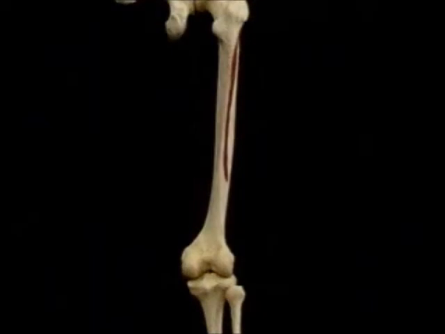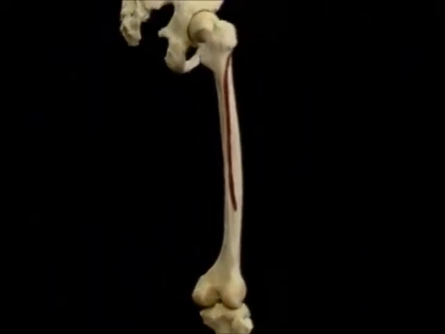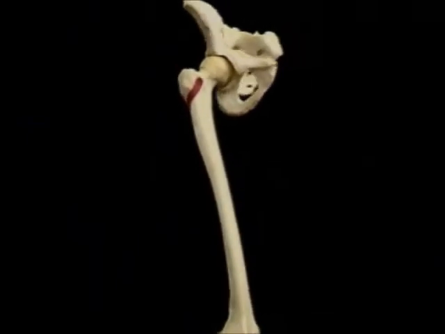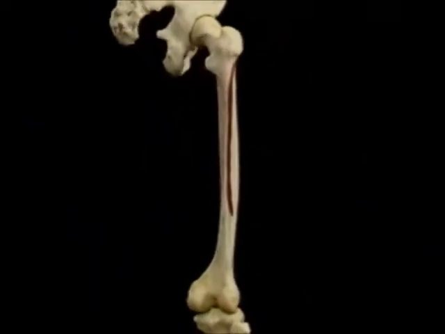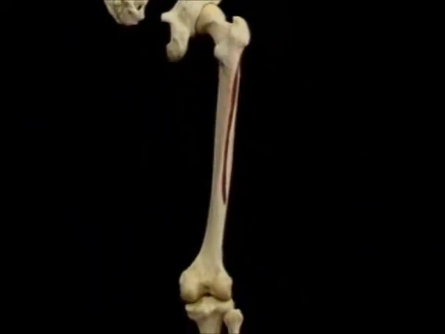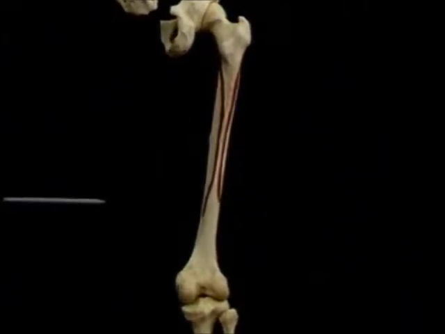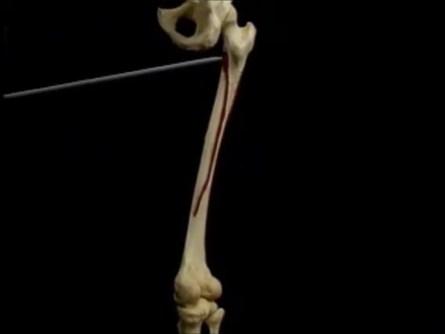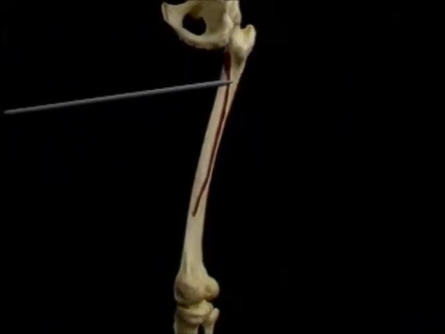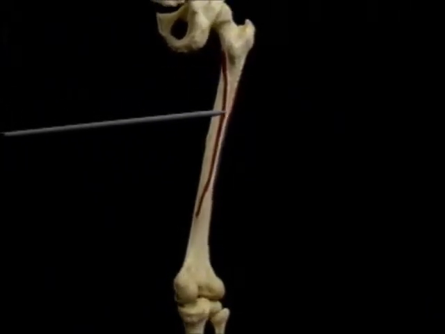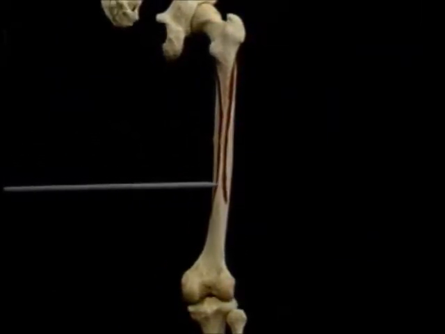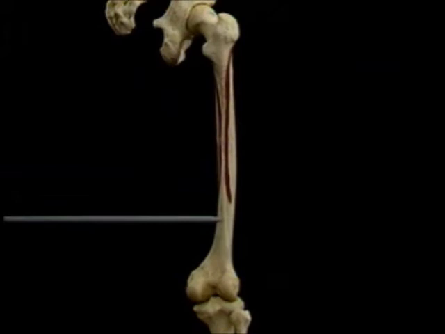Vastus lateralis arises from the lateral edge of the linea aspera and from the side and front of the greater trochanter. Vastus medialis arises from the medial edge of the linea aspera and from just below the lesser trochanter. The thin strip of bone between these 2 lines of origin provides the insertion of all the adductor muscles and also the origin of the short head of biceps.